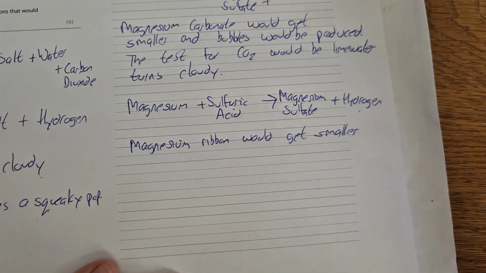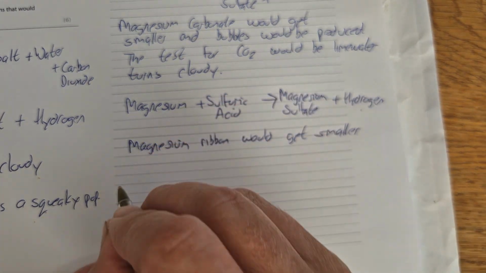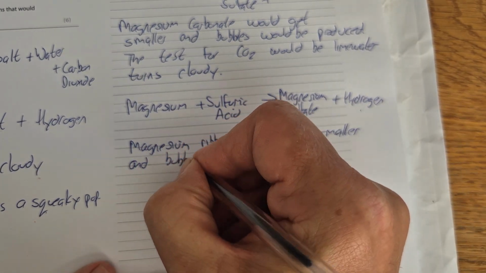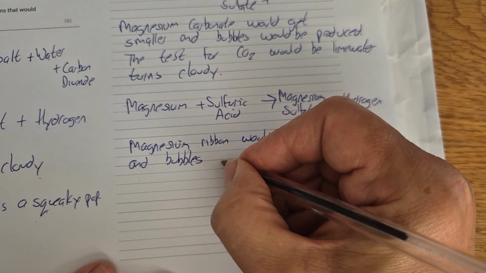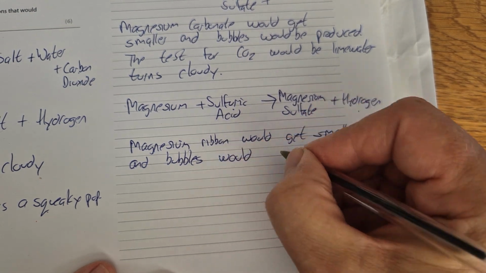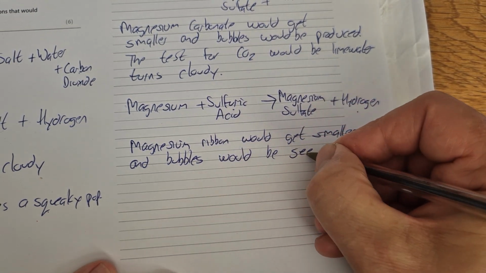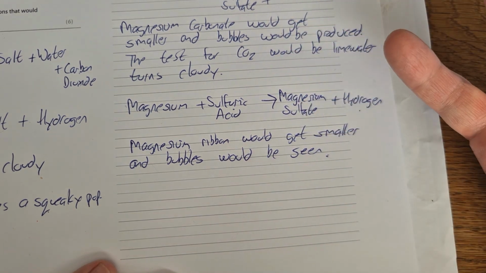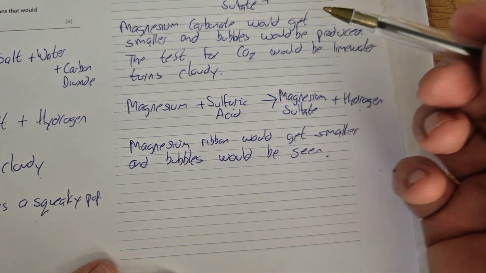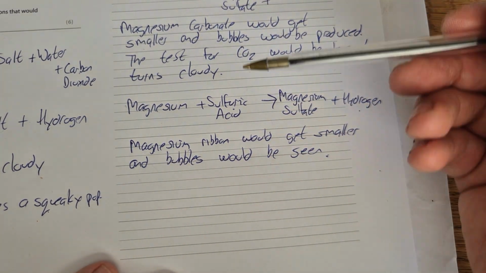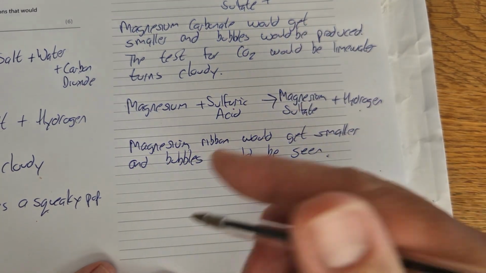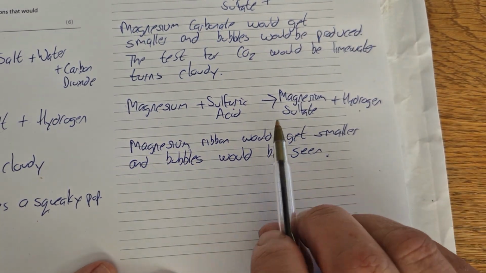It gets smaller as it reacts, and because we're producing hydrogen, bubbles would be seen. So again, you see the same thing. Although magnesium carbonate would be a powder and magnesium ribbon is a piece of metal, both of them would get smaller and we would see bubbles being produced.